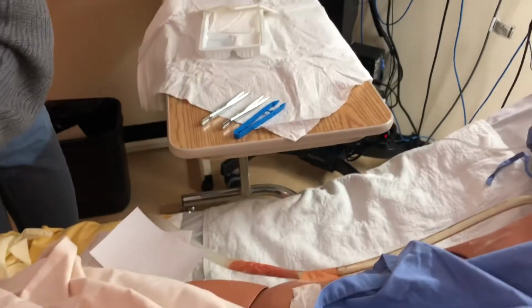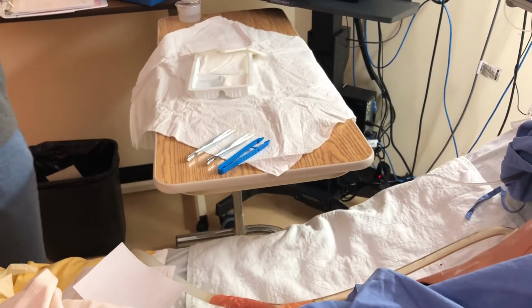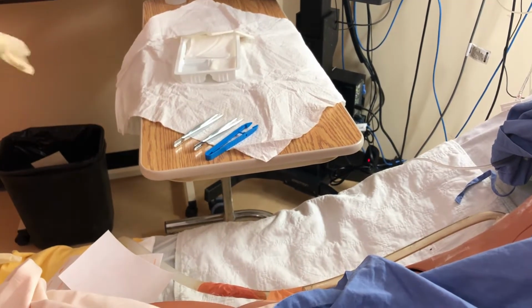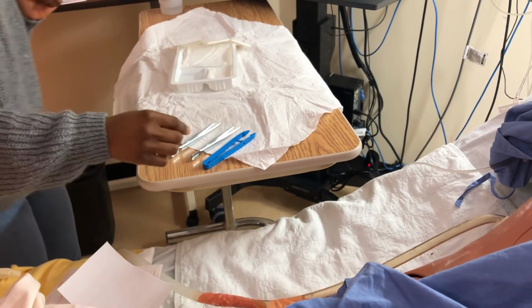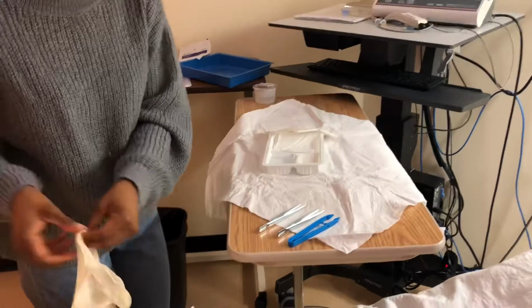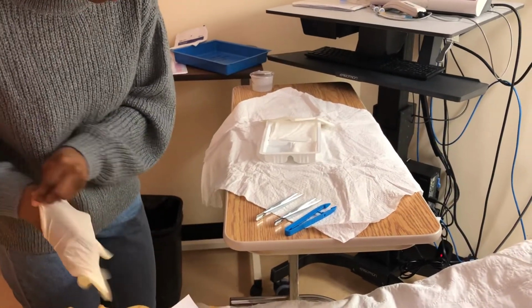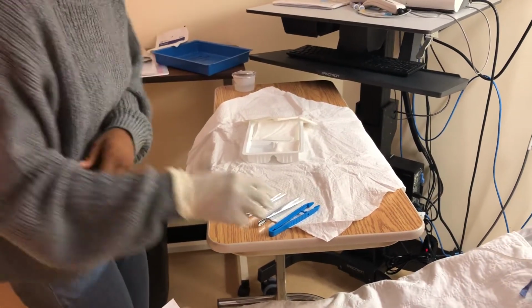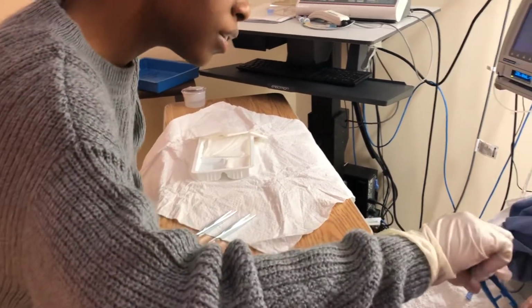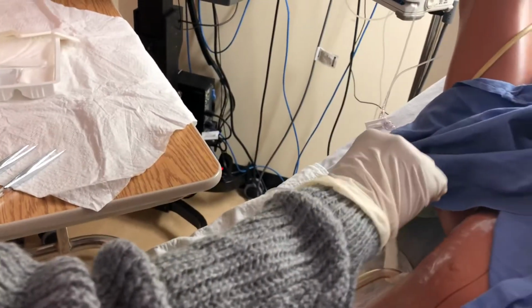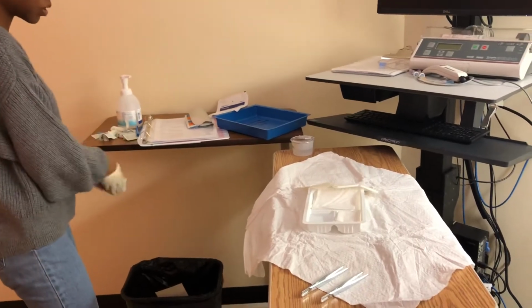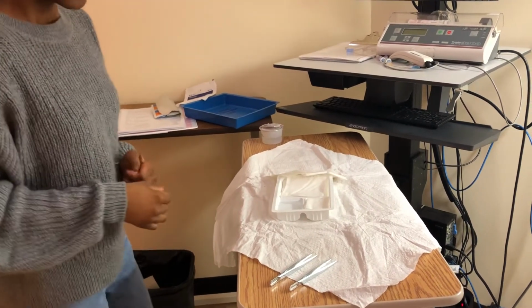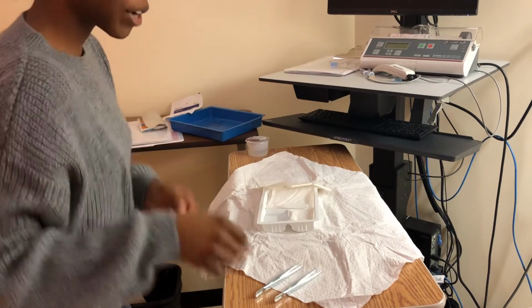So I'm going to assess the site for redness or swelling. There is no redness or swelling. I'm going to dispose this, and then I'll do my hand hygiene again, and then use this, and then make sure to stabilize. I'm gonna take this off, and I'll dispose this in the trash and dispose this as well. So I'll take off my old gloves. So now I'm ready to clean.